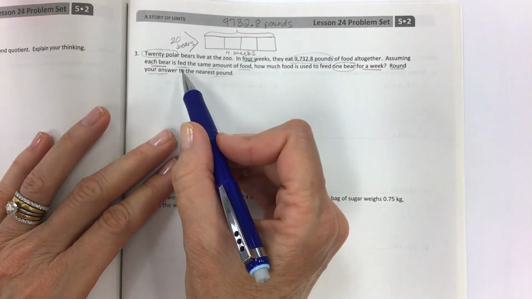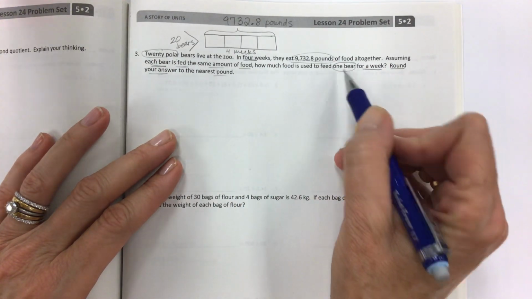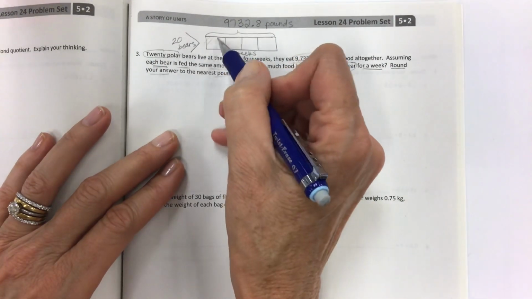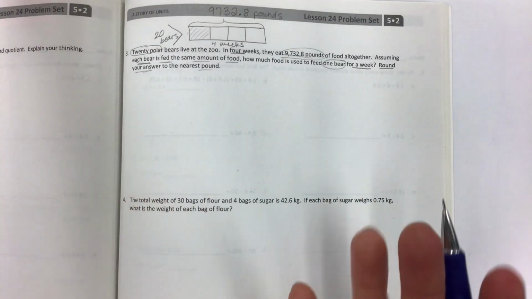So now we have to start breaking it down. Assuming each bear is fed the same amount, how much does one bear get in this amount of time? There are a number of ways you can approach this problem, and I love having kids in class because I'll just say, go for it, try it, and then we share out, and everybody's like, well, I did it this way, I started with this, and I did that, and I love hearing all the different variety of answers.